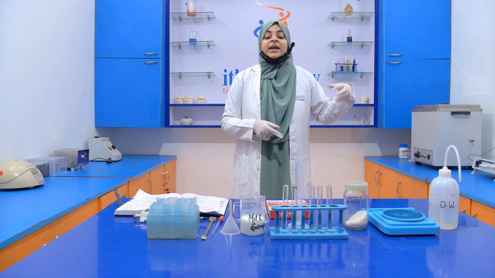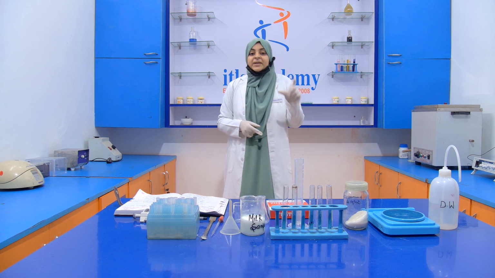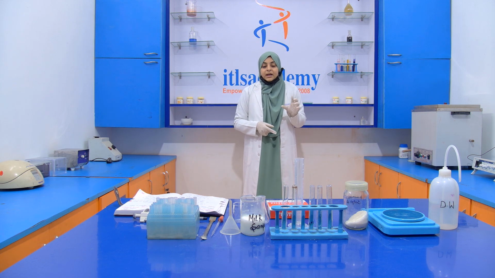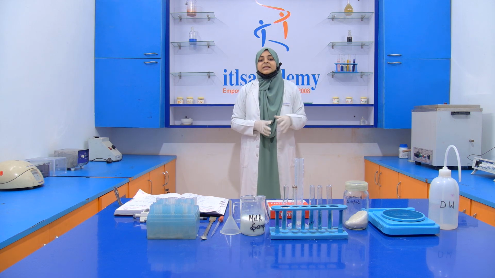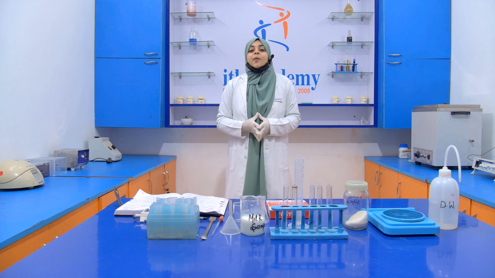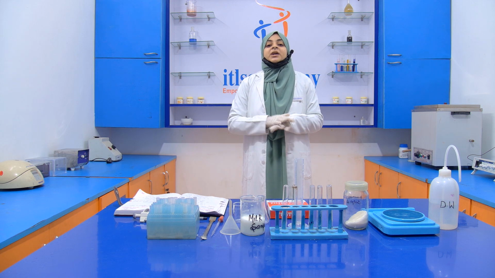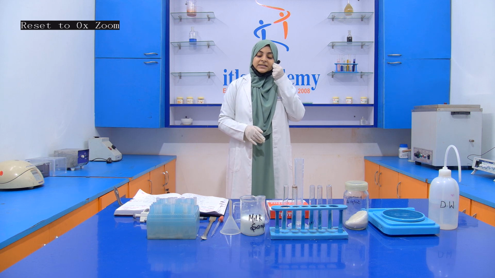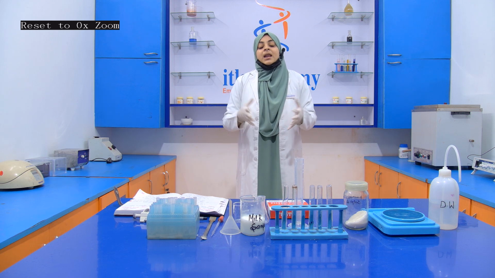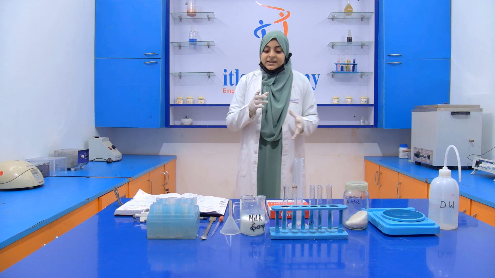When we remove it, if turbidity is present in that milk, then it means that the proper sterilization procedure did not occur. So this is a method for checking the efficiency of sterilization. So let's start the experiment.